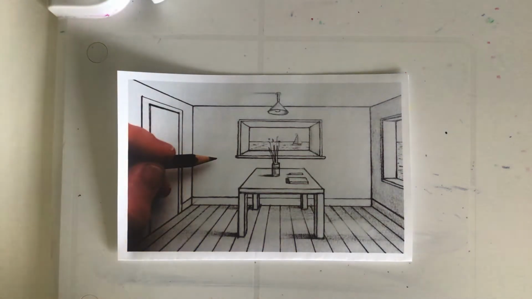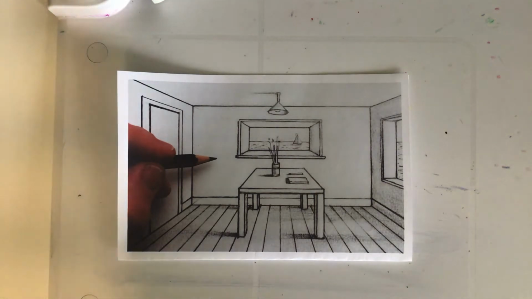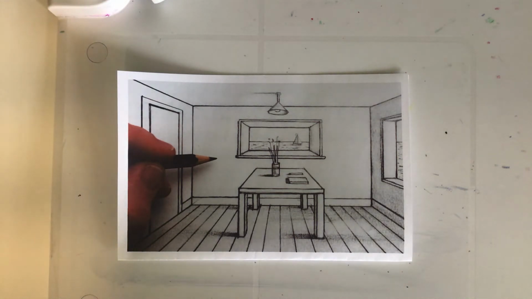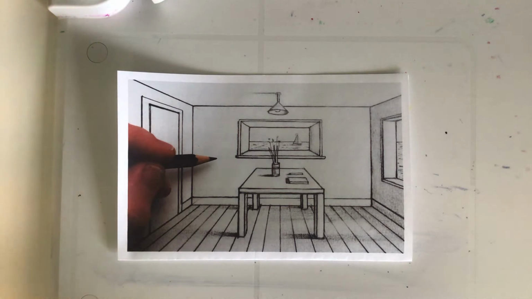Hi guys, Mrs. Langless here, and today we are going to come back to our work with 1-point perspective. You might remember that in past artworks we have worked on a 1-point perspective landscape, and then we worked on a 1-point perspective abstract artwork. Today we are going to begin working on a room that looks three-dimensional because of our use of 1-point perspective.